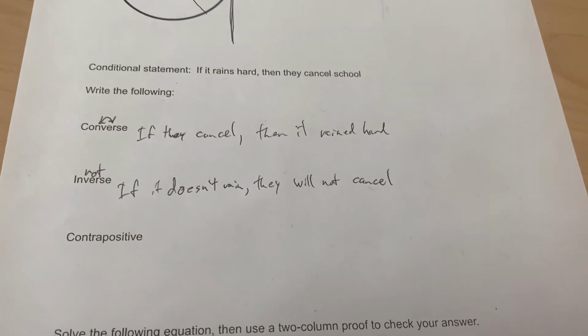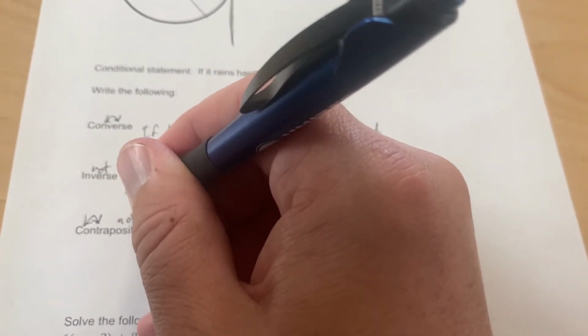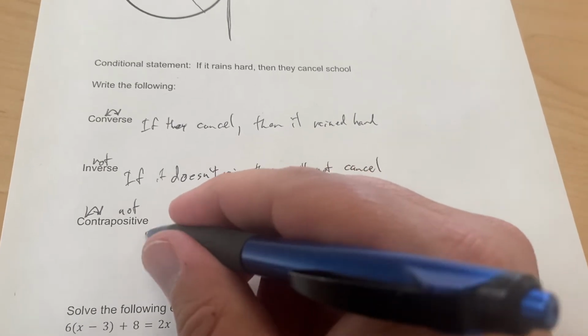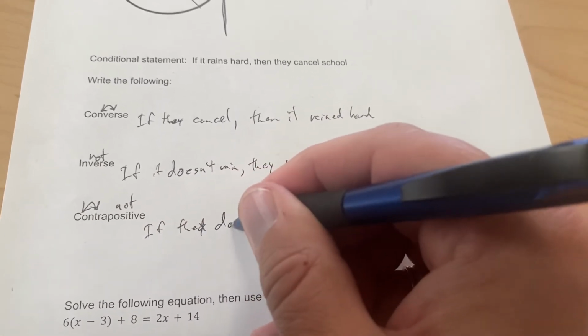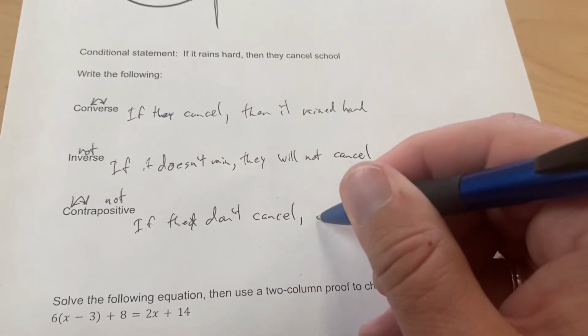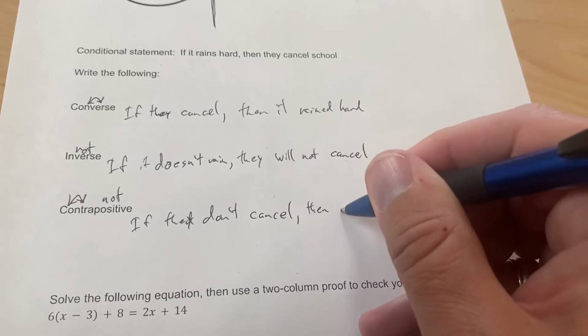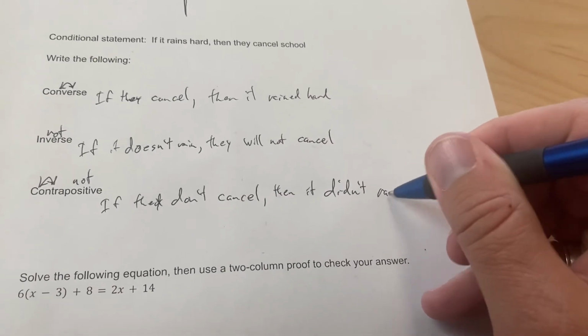And then the contrapositive, we are going to both swap and add the not. So if they don't cancel school, then it did not rain hard.